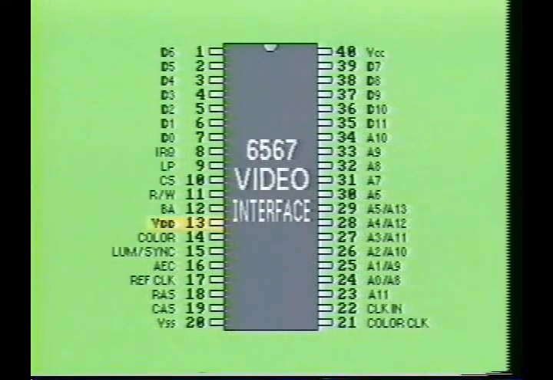Pin 13 is labeled VDD. It is simply a positive regulated 12-volt power supply to the chip. Pin 14 is labeled color. This pin supplies all the color information required by the composite monitor to reproduce various colors. Without the use of this pin, a monochrome or one-color display shows up on the screen.